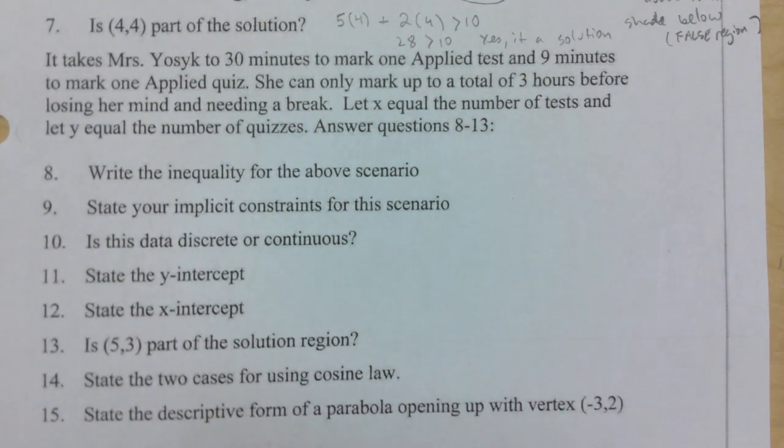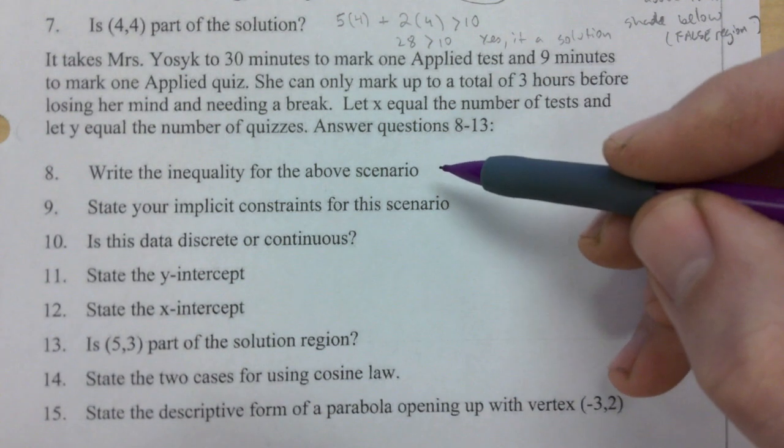Okay. Next, we have Ms. Yosik. It takes 30 minutes to mark an applied test, 9 minutes to mark an applied quiz. She can only mark a total of 3 hours before losing her mind and needing a break. In this case, they let you know what x and y is, right? x is the number of tests, y is the number of quizzes. We'll answer that in 10, but this is discrete, right? You need a whole number of tests, whole number of quizzes. Okay, write the inequality for the above scenario.